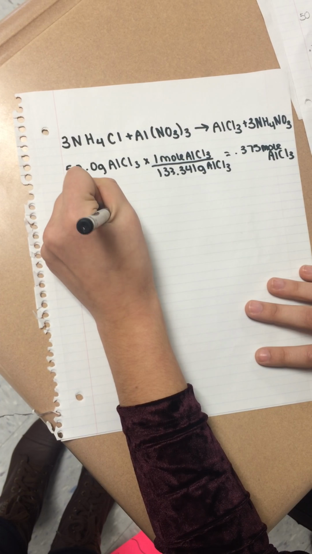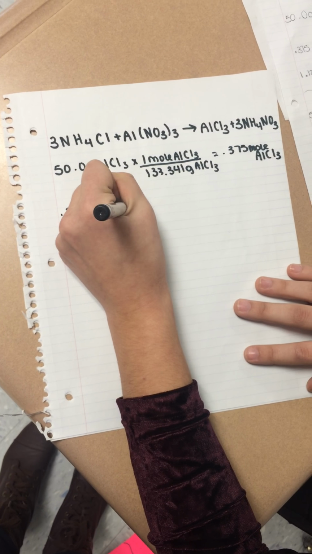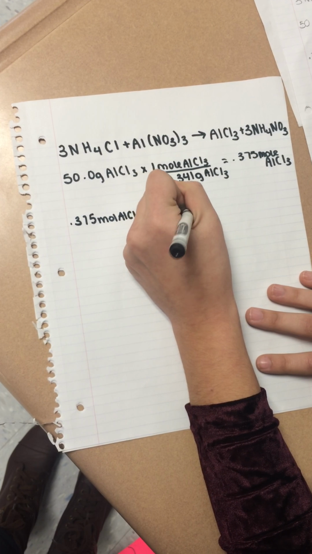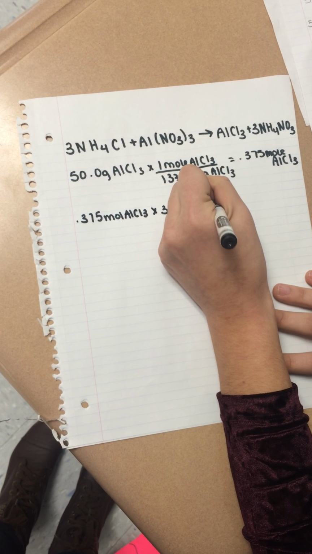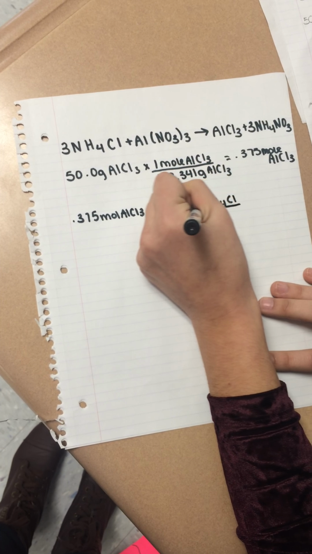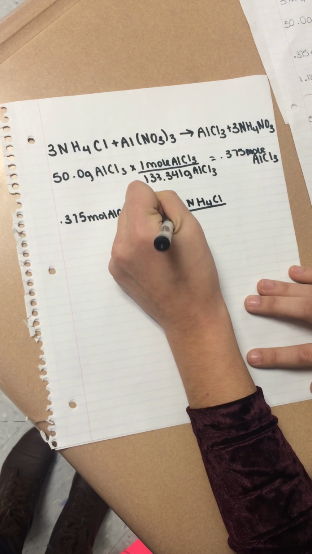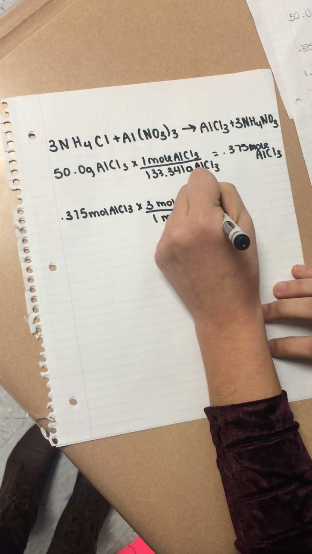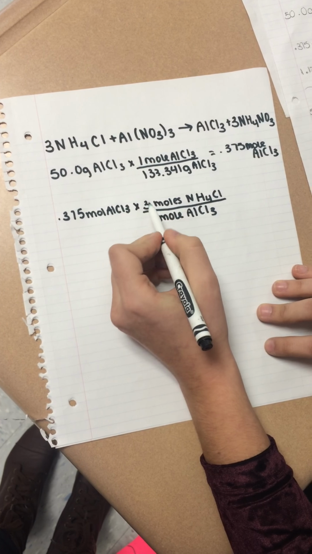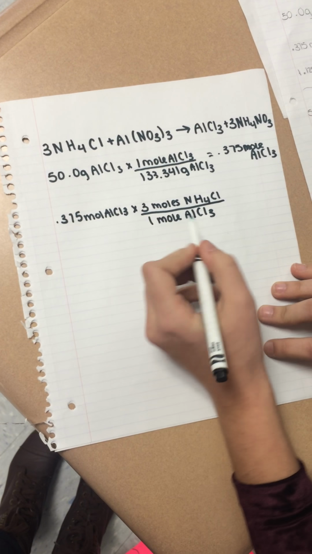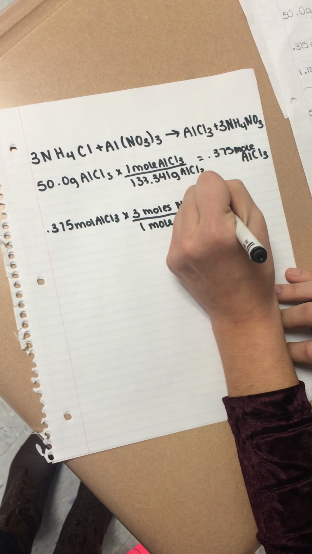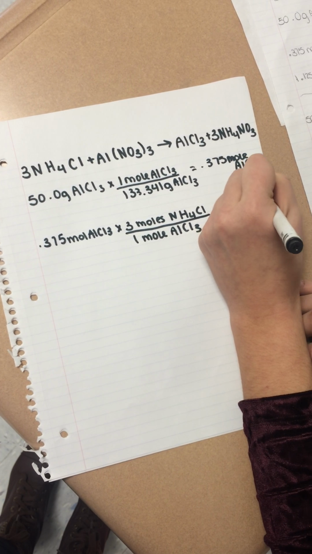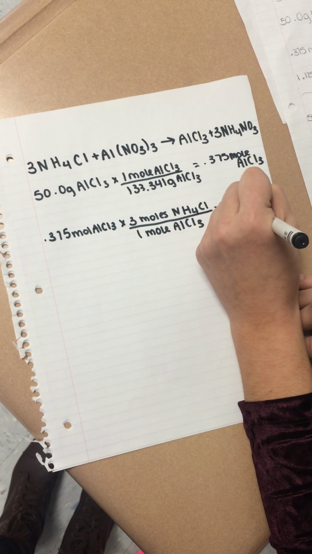Then you're going to take this number right here, 0.375 moles of aluminum chloride, and multiply that times 3 moles of ammonium chloride, NH4Cl, over 1 mole of aluminum chloride, because you want to get rid of aluminum chloride. You get the 3 moles from the NH4 up here, and aluminum chloride has an invisible one right there. So when you multiply that, you get 1.125 moles of ammonium chloride, so it's NH4Cl.